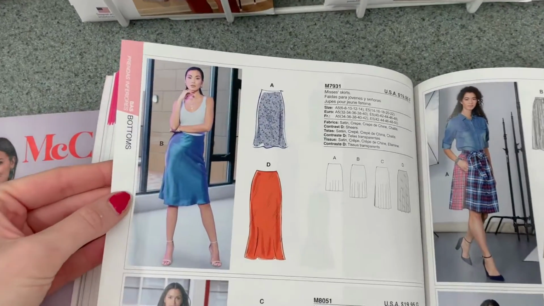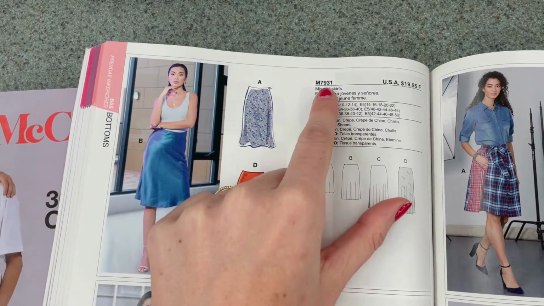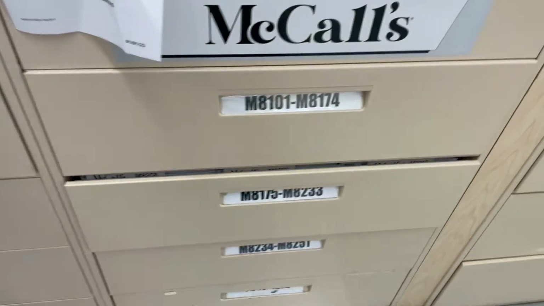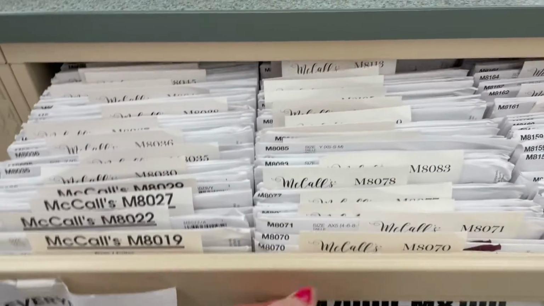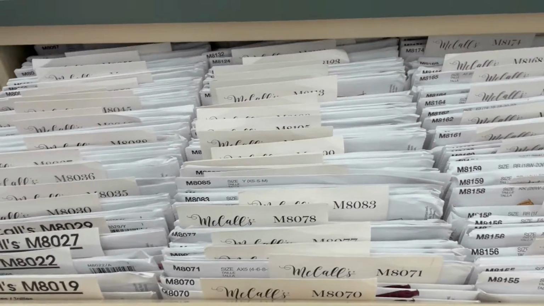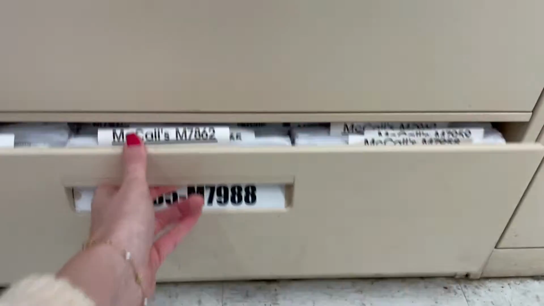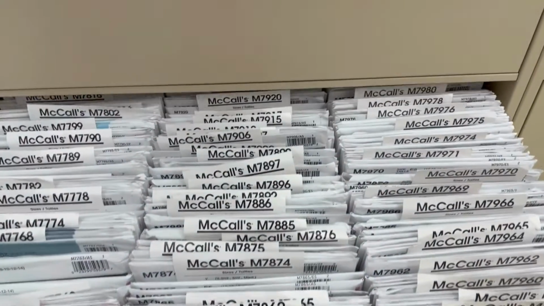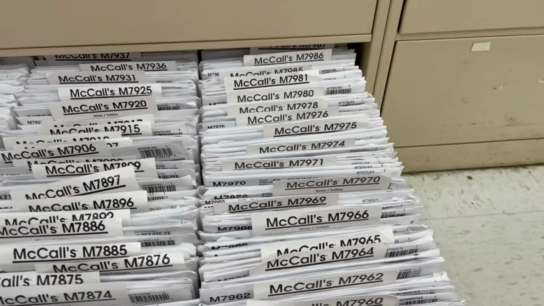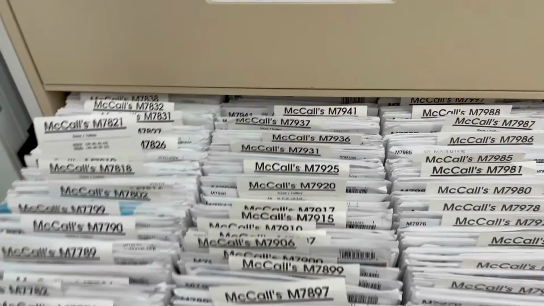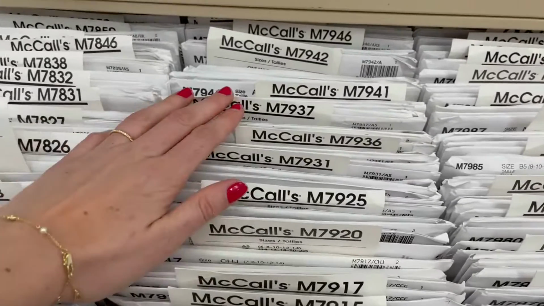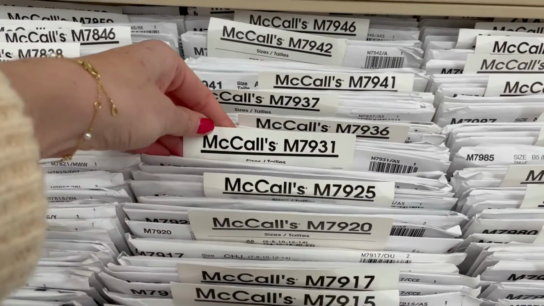So again, to walk you through the process of choosing a pattern, once you find a design that you like in the pattern catalog, you are going to find what the pattern number is. It's a letter followed by 4 numbers. Then you're going to go to the drawer for that specific pattern brand and find the drawer with the correct number range. Then you're going to look through all of the different labels for that pattern to find the one with your numbers that you are looking for. And again, this takes a little bit of searching sometimes, as there are a lot of patterns. So as you look through all the numbers, then you're going to find the one with your specific 4 numbers.